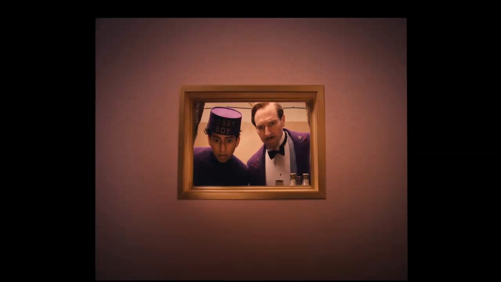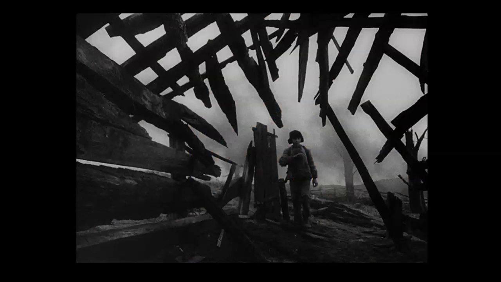Anderson, interestingly, would use this old aspect ratio to talk about the past history of the hotel, and would shift to the wider 2.35:1 aspect ratio for contemporary time. So one of those rare cases where a director will manipulate the aspect ratio within a film.